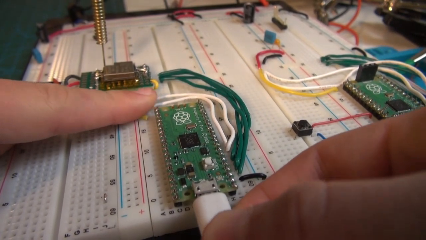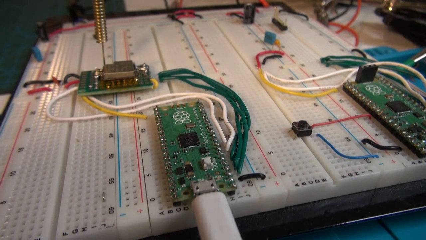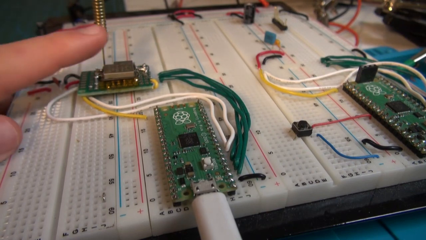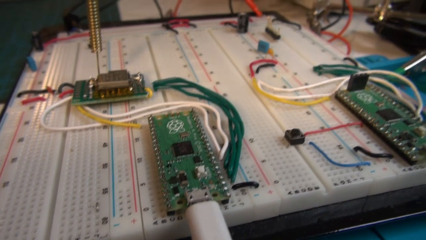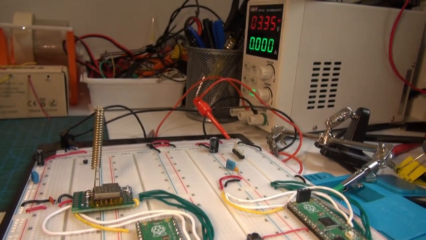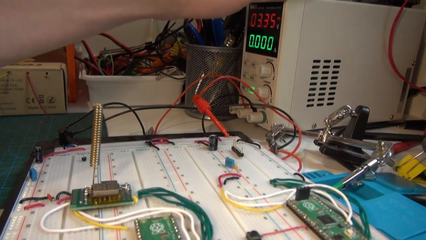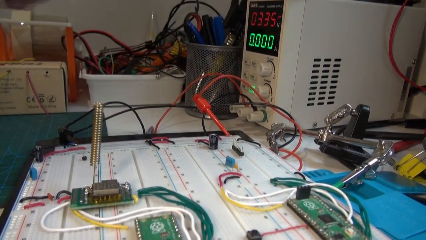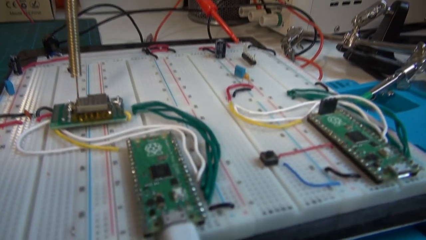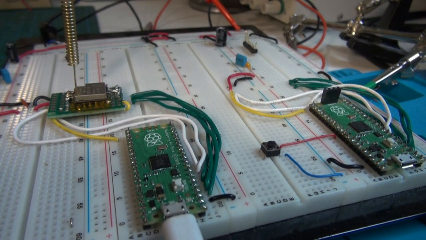One thing you might want is to power your SX1278 with an external power supply. I'm using this Unity supply at 3 volts. You can see it's on right now, but it's consuming 0 amps. That's because this device, the SX1278, is very power efficient.